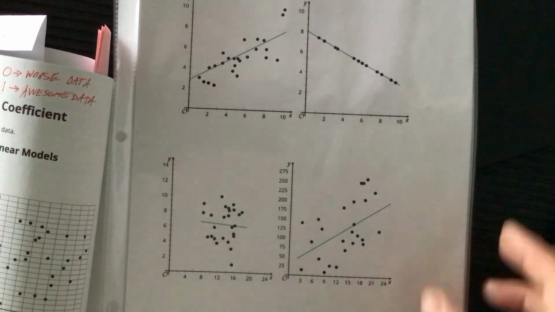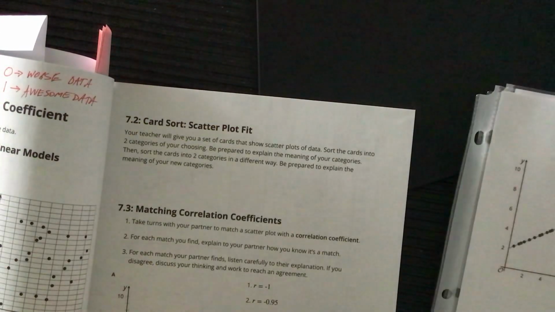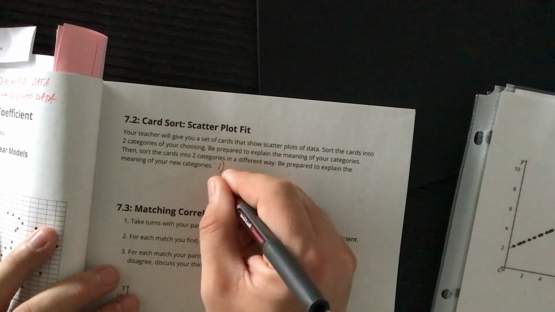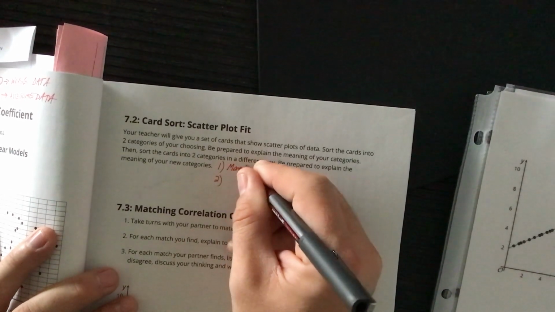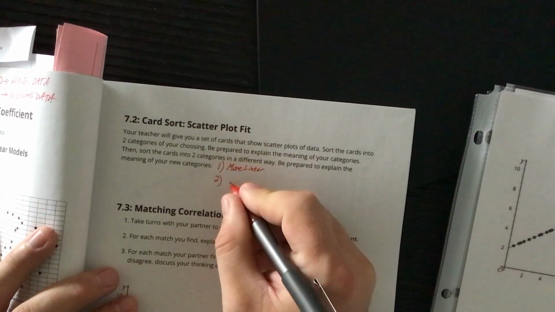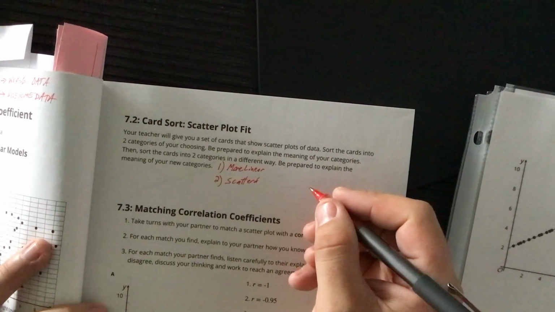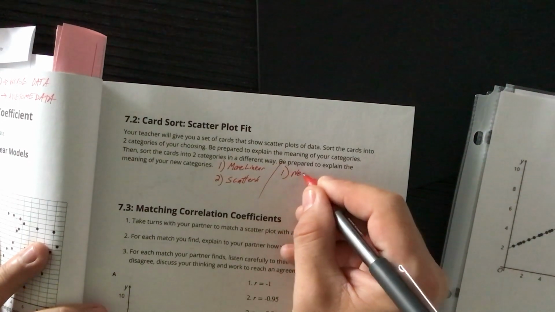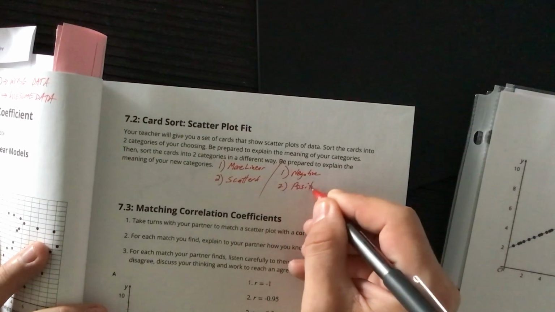Good and bad? A little more detail. What do you mean by that? If it's closer to the line or if it's scattered everywhere. Okay, so more linear and then really scattered. That's a good way to sort them. Amy, what did you mention? Negative or positive? Negative slope. Positive slope.